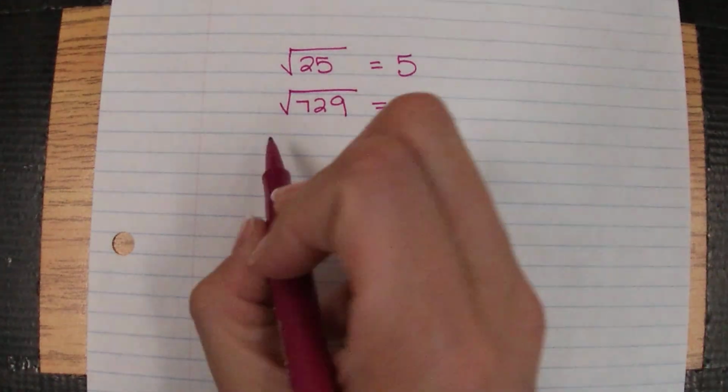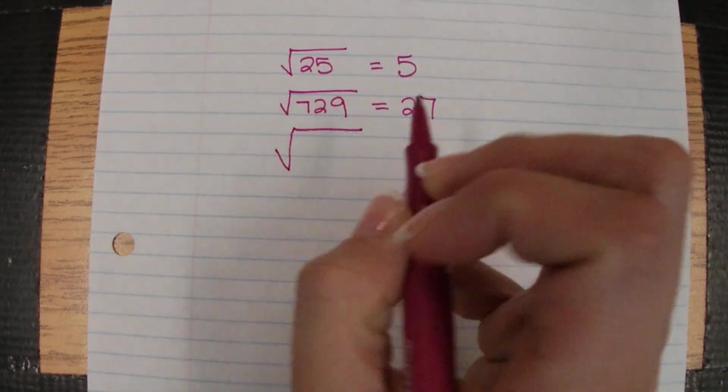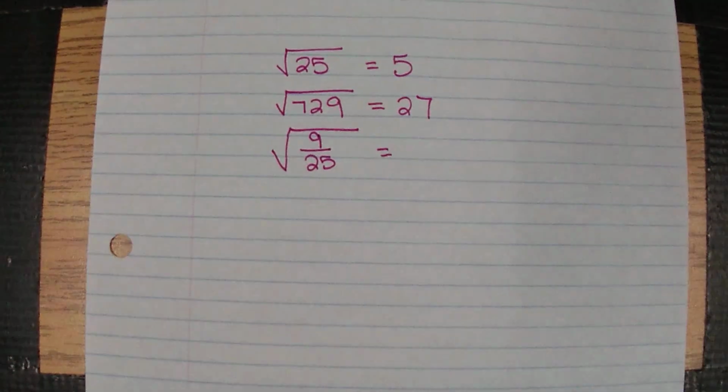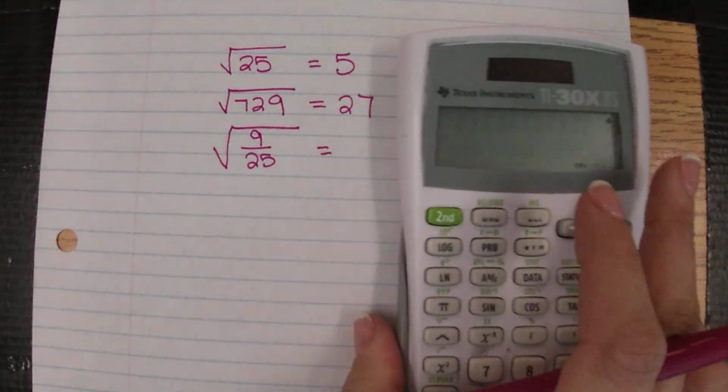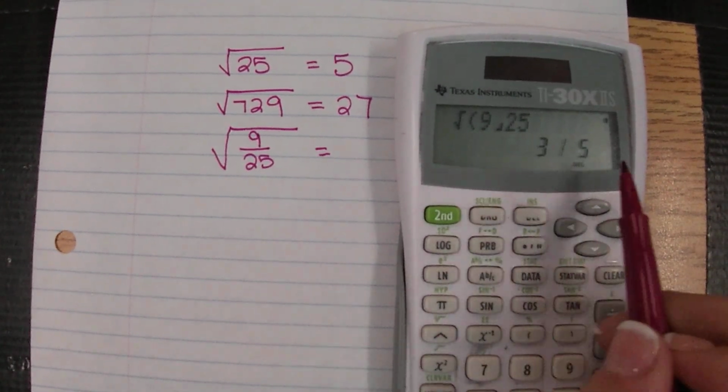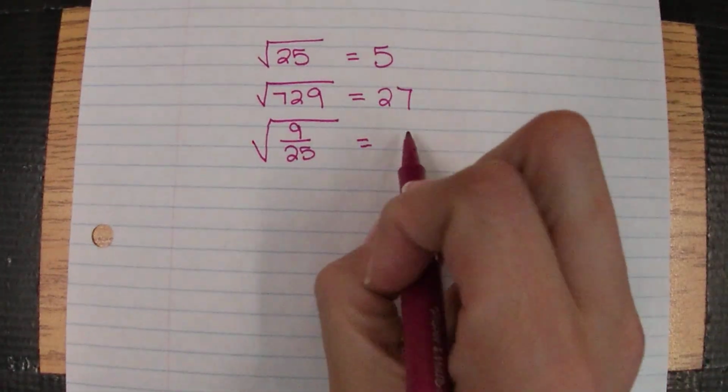We can do it even if the number looks kind of weird. So maybe we want to do the square root of 9/25. We can still just do that in our calculator. So second x squared, 9 ABC 25, and it will tell us 3/5.